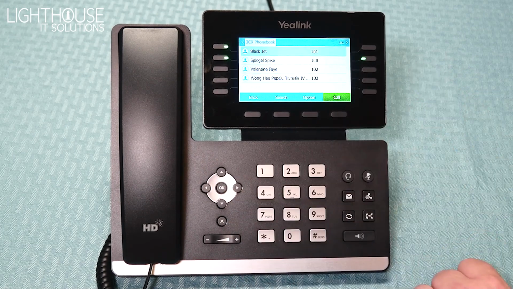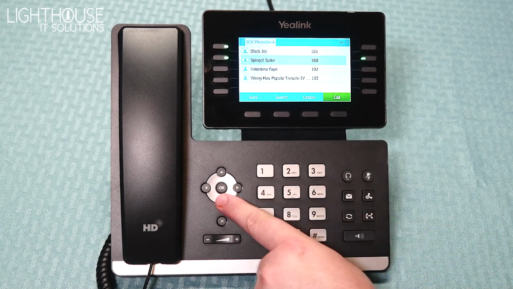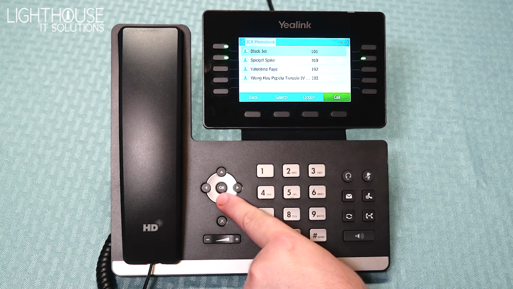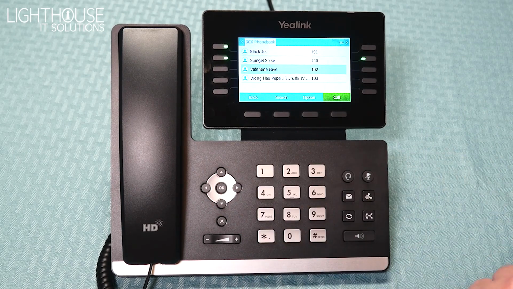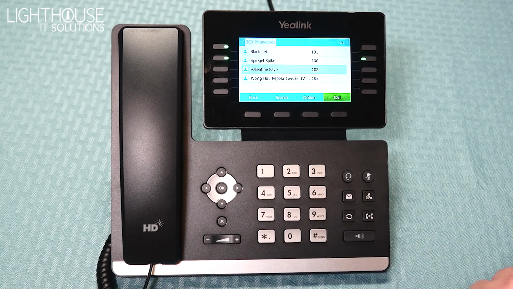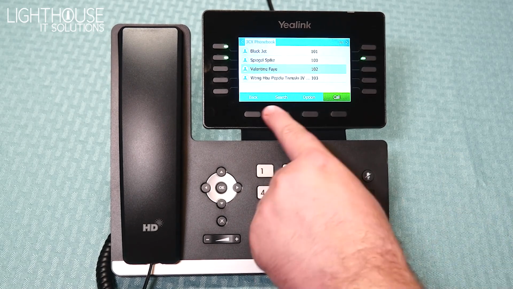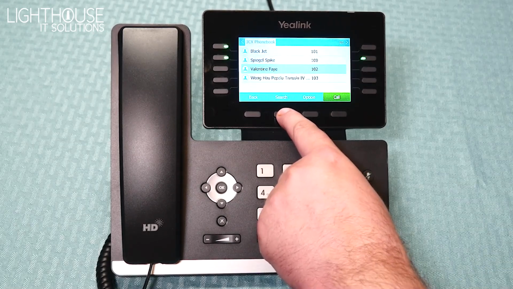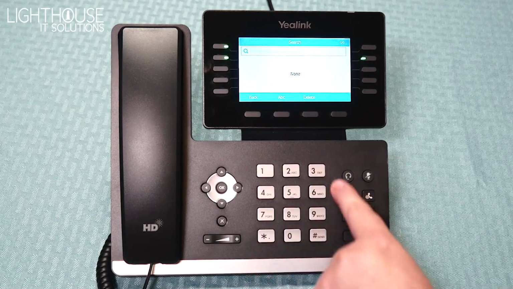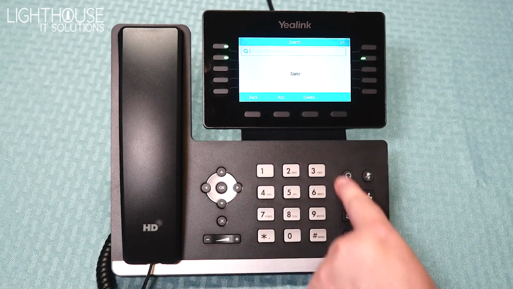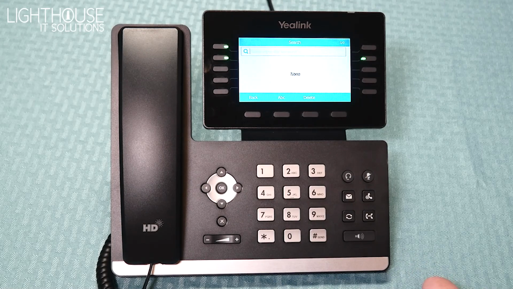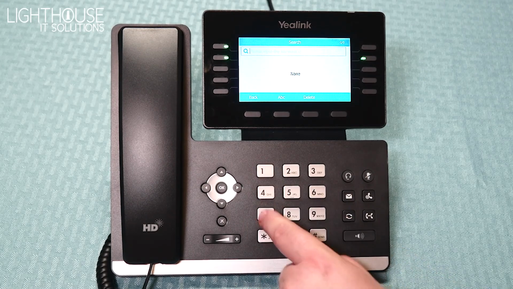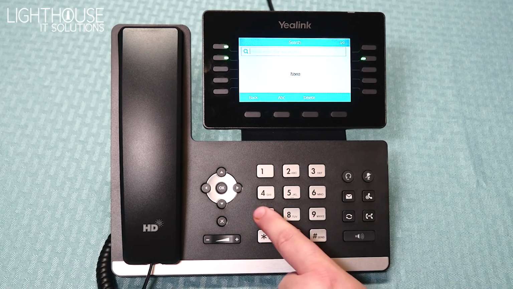While inside the 3CX phone book, we can scroll up and down and press the OK button. But perhaps you have a larger organization than just 4 extensions like we have here. You can also press the search button for the soft key and use your keypad here to dial correspondingly. If, for instance, we wanted to call Spike, we could see that the S is part of the number key.